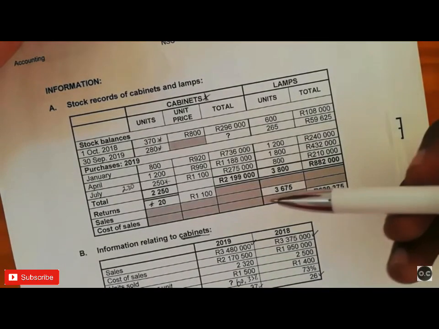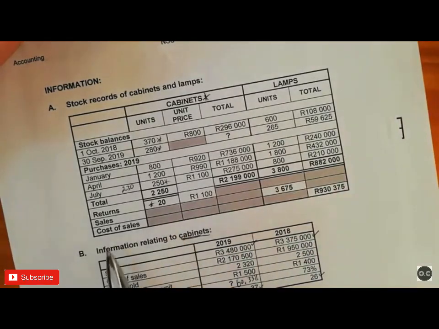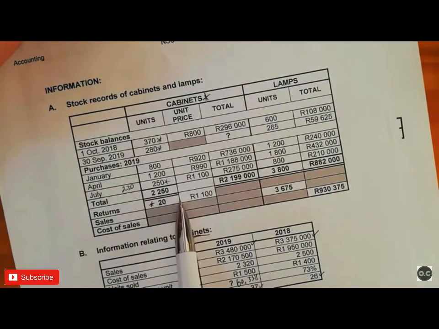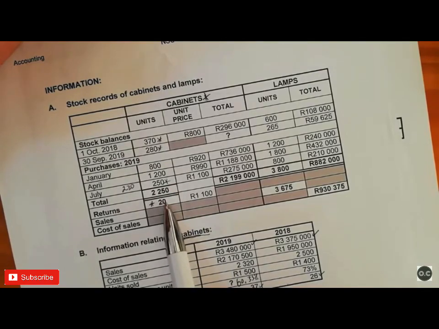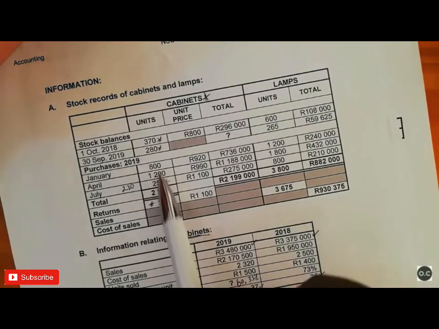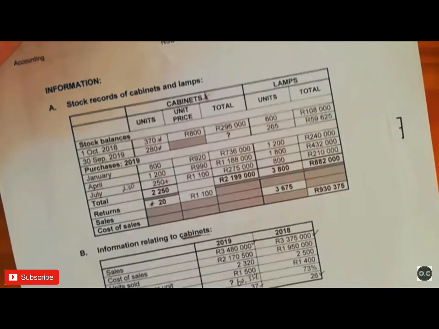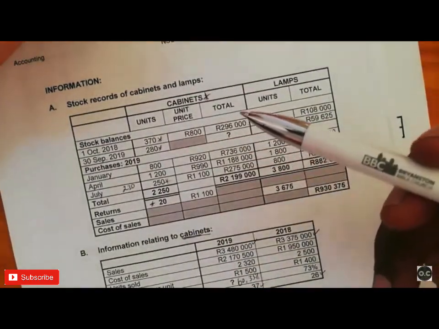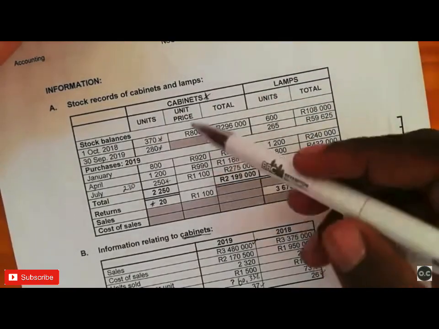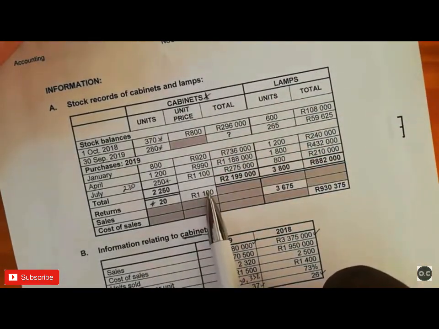So we're going to look at this particular question, and something that can be tricky that you can easily miss is the returns. There are returns here, right? So they bought stock during the year, right? They returned some stock, 20 units. But you need to know from which purchases the 20 units were returned. And since they didn't give you any information, what should tell you in this case is the unit price.